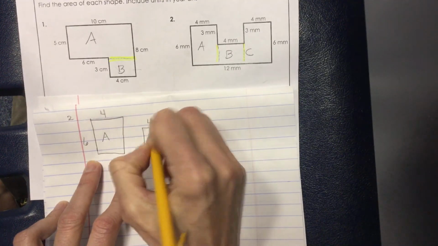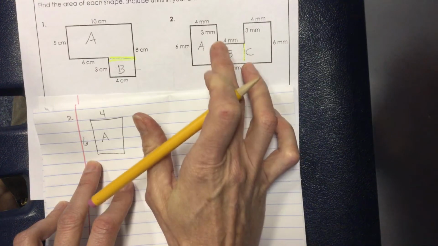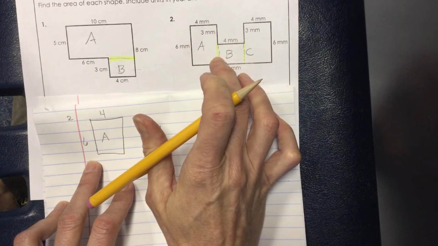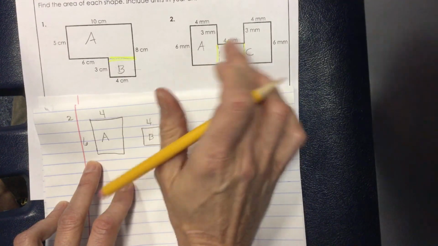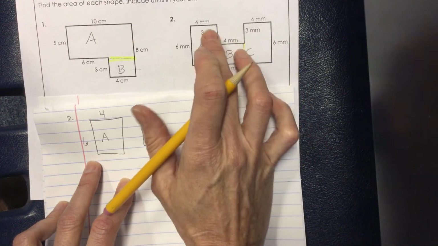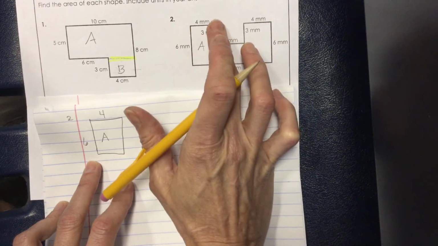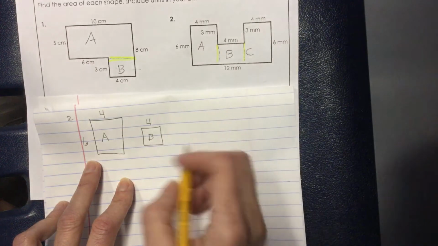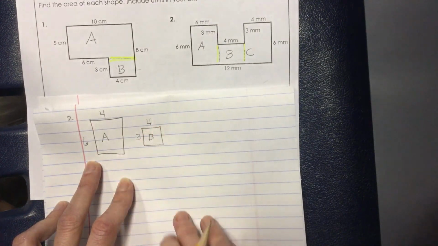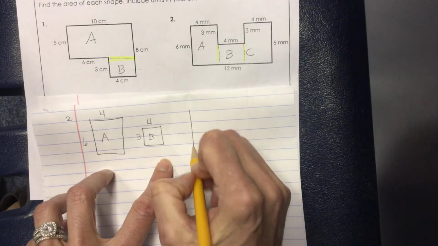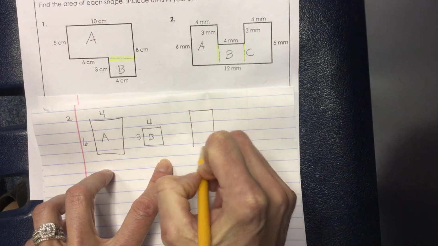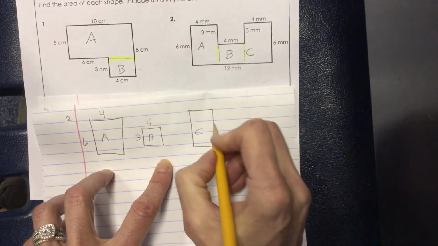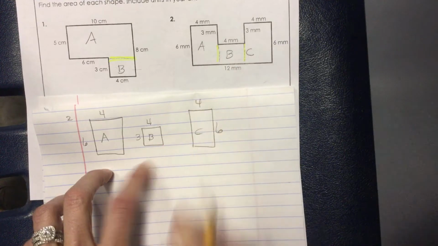And I see that it's 4 up here, that little section there. I've got to figure out what this section is here. So if this whole side, and I can use this side or this side, if this whole side is 6 and I have 3 of it here, that means I have 3 left there. So that is going to be 3. And then my C section looks like this, and it's a mirror image from the other side. So I have 6 and I have 4.